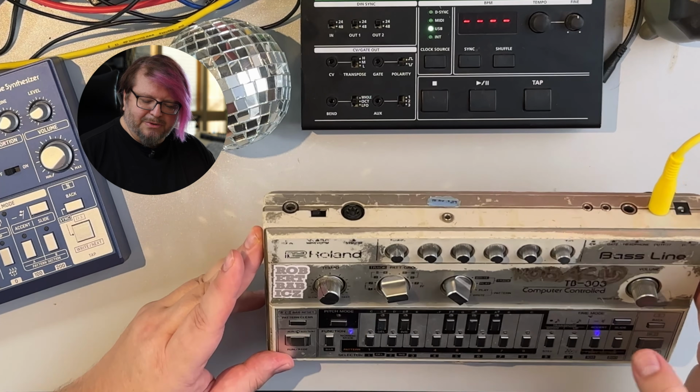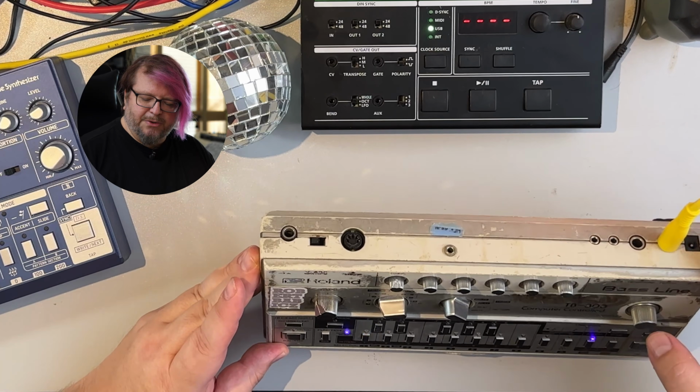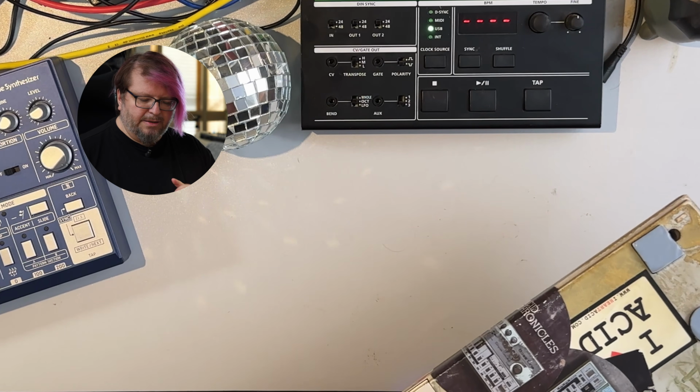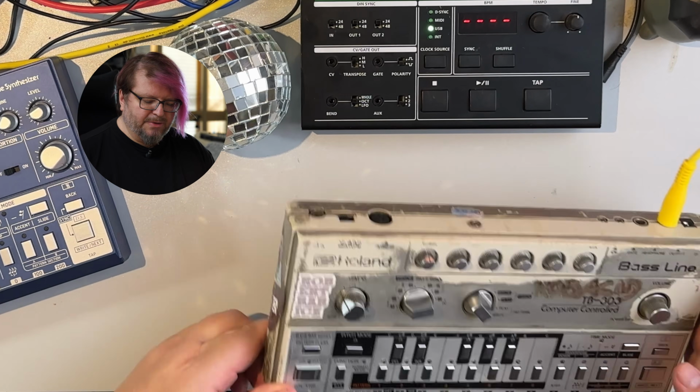You have a headphone out and an output and 9 volt DC, but we are running the TB-303 here now on batteries.